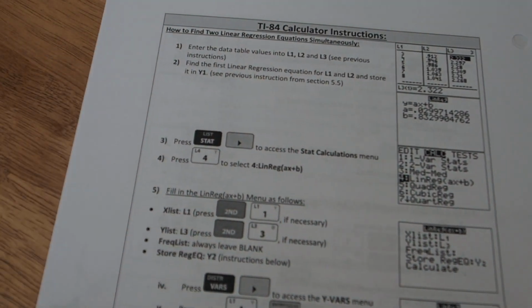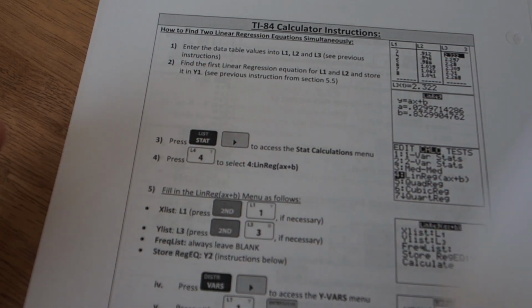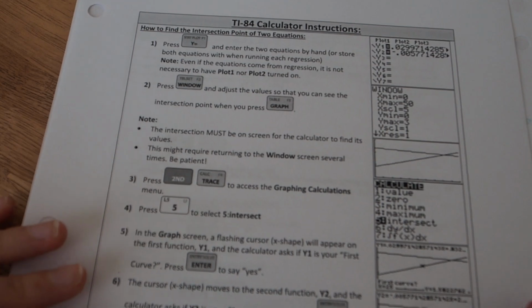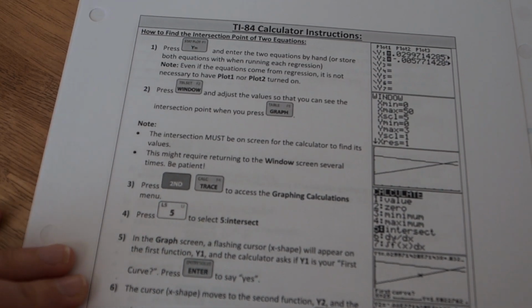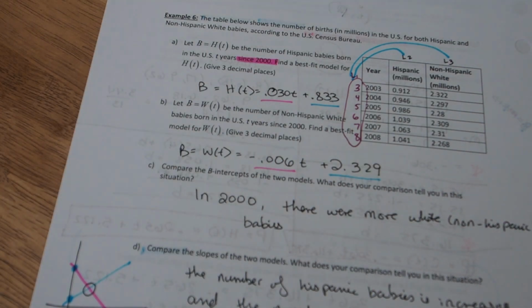Okay, if you flip your page, there's lots of calculator directions here. This is the directions for doing the regressions, which we already did, and then if you continue looking, these are the directions for graphing both equations, and what we're going to be doing is finding the intersections. I just want to point out that they are here and we can read them, but I'm going to talk you through them as we go along.